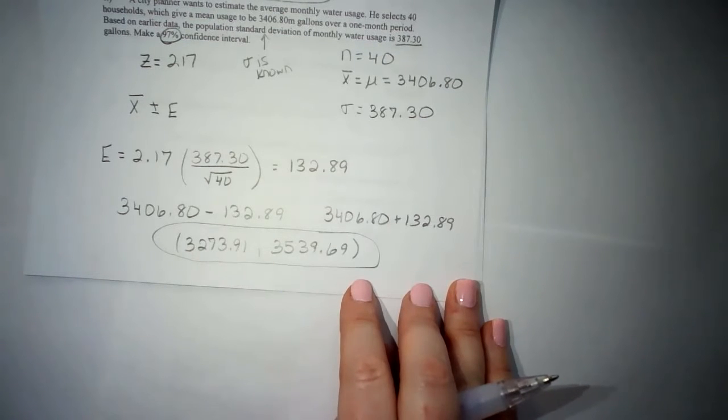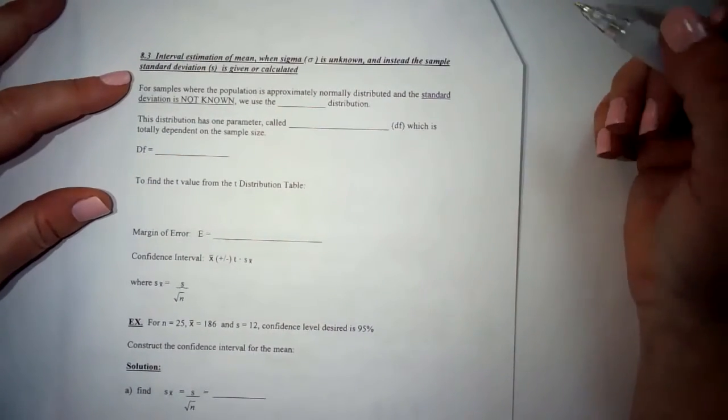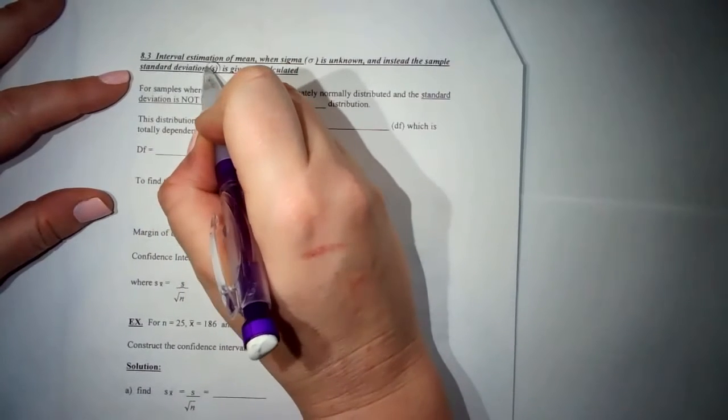Your proportions are going to be extremely similar to this, and we'll get to that in a minute. Unfortunately, the little wrench gets thrown into things on the next page when we don't know sigma anymore. That's when it becomes really stinky. So we're going to go through this and talk about it a little bit. When sigma is unknown, they're instead going to give you S, the sample standard deviation. It's going to sound a whole lot like sigma, so you really have to be alert. You have to be on your A game when you read these paragraphs. This is reading comprehension 101.